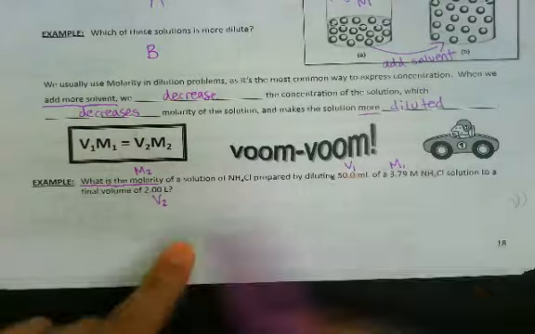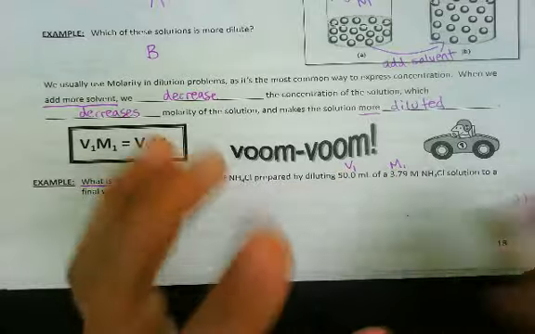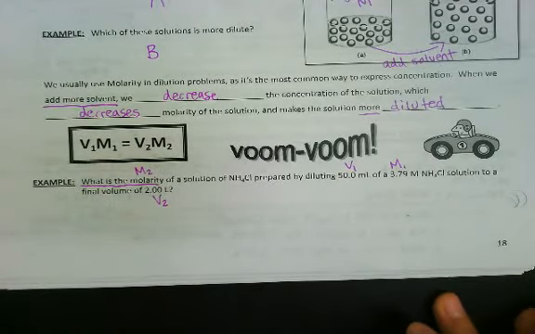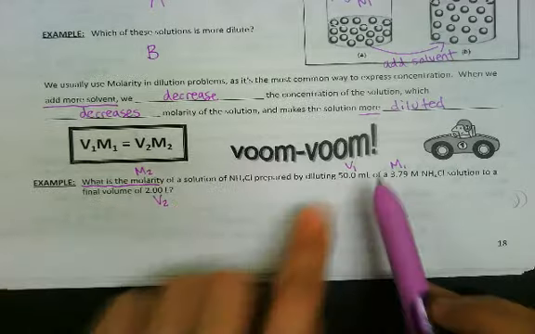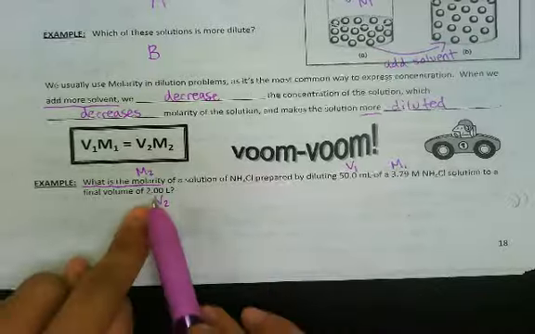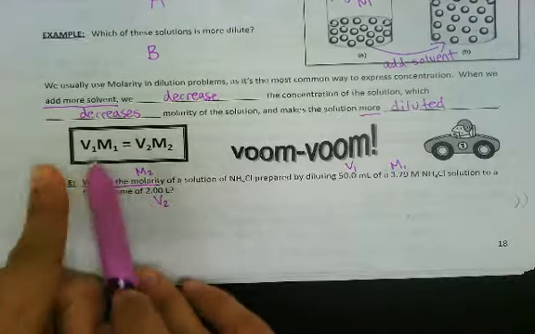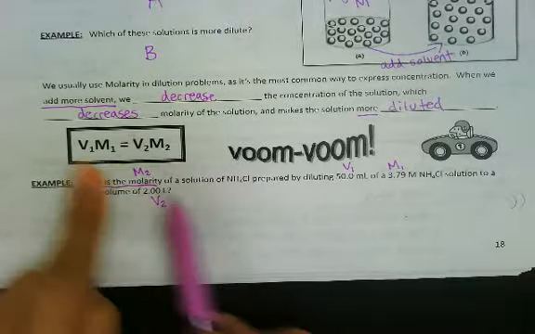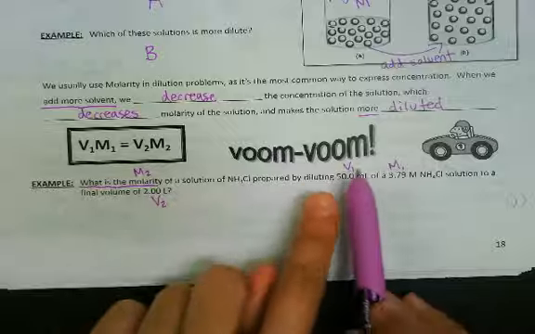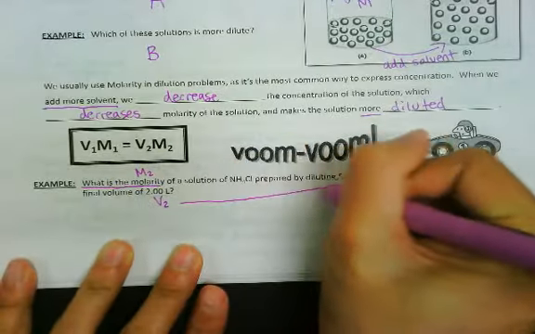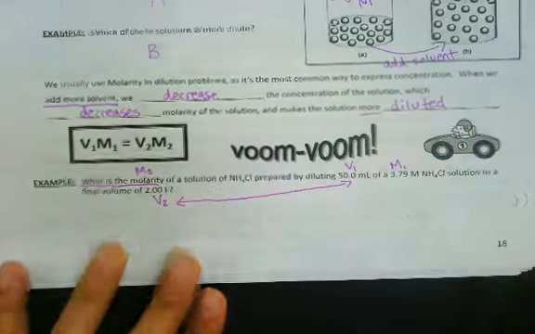One other very important thing you need to do, besides make sure you keep your volumes and your molarities together, is make sure that your volume units agree. For example, here in this problem, I have one volume in milliliters and one volume in liters. Since we are essentially setting up a ratio here, make sure that you include agreeable units.